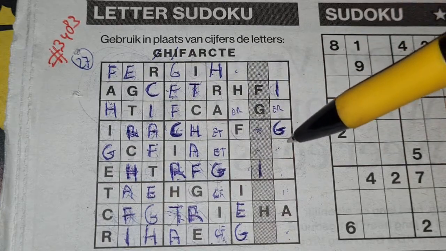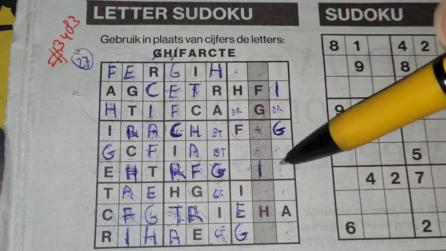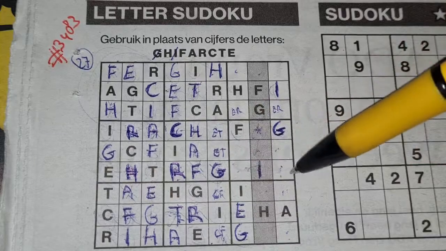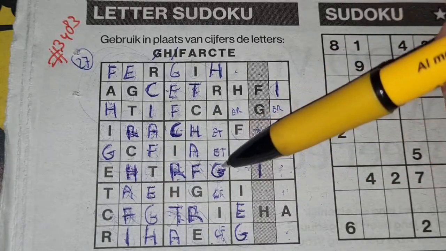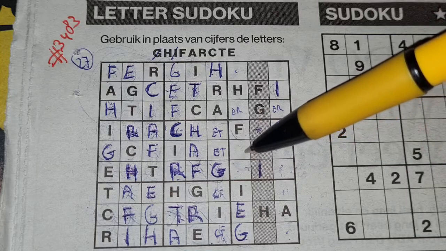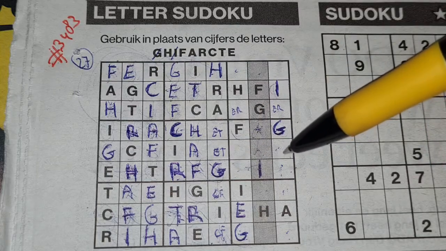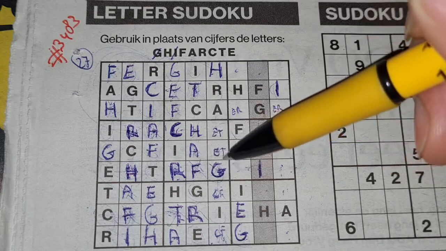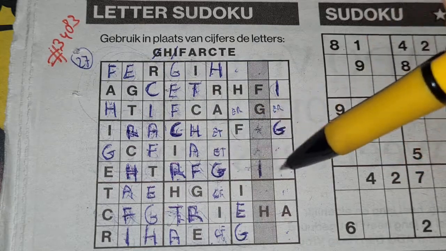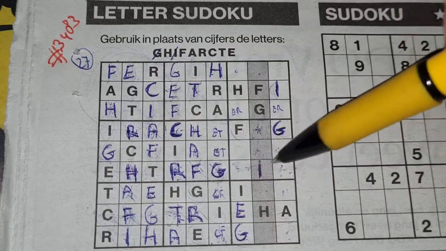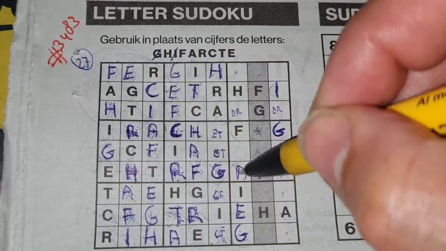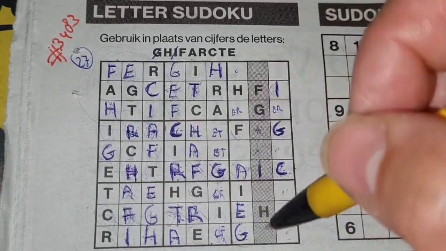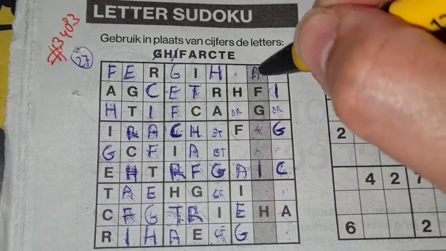E-T, yes. Two missing letters in this row. A is missing in this row, and the letter C is missing. A and the C. We see an A, no A there. A should be here and the C goes there. A in this column, A in the last column. So the column between, the only place for the A should be there.